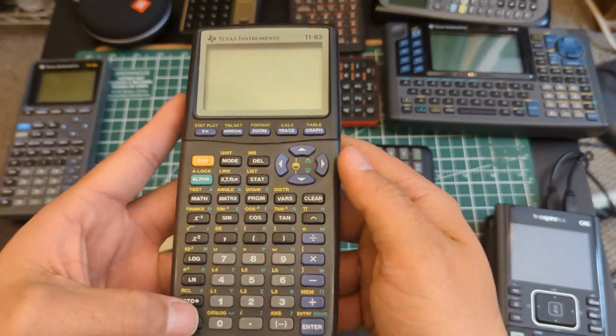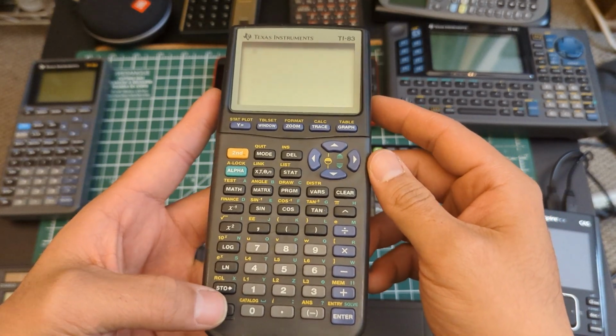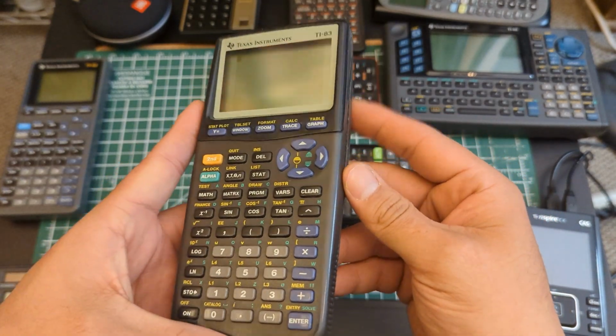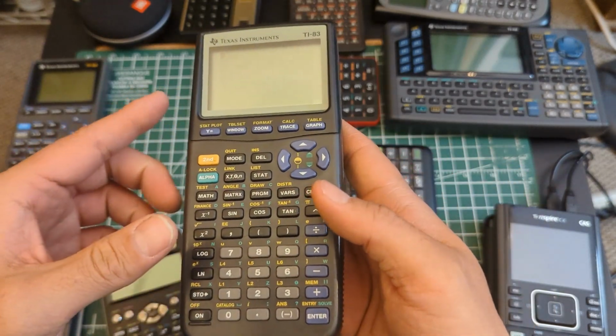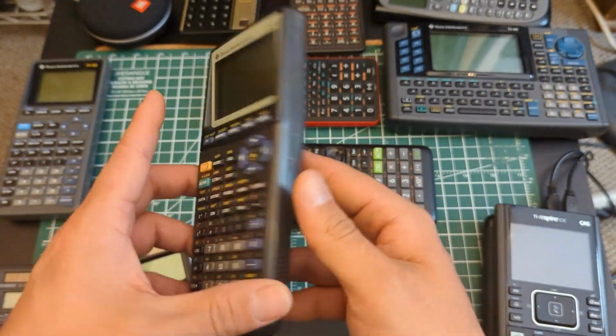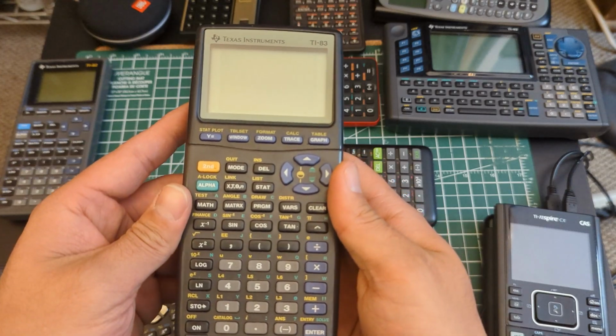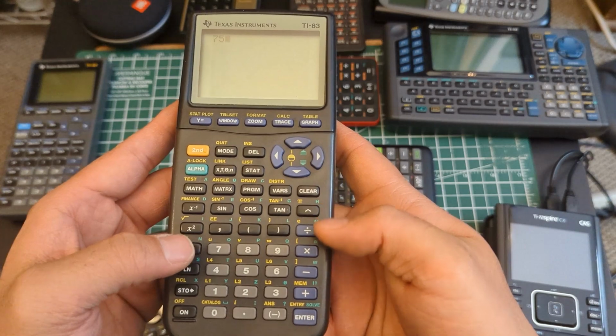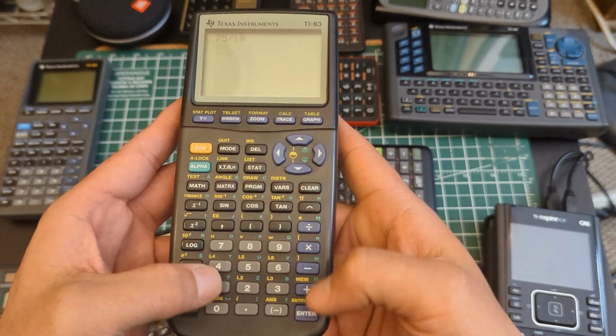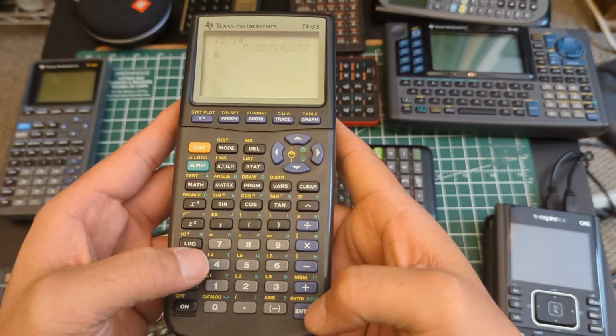And the TI-83, classic. This is my high school calculator. Not this one specifically, but this is what I used in high school. This one I picked up, I think, for like $5, and it still works. So divided by 14.